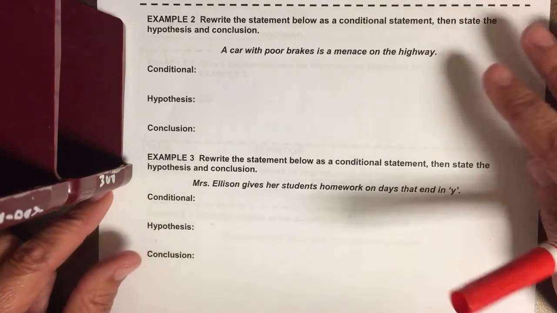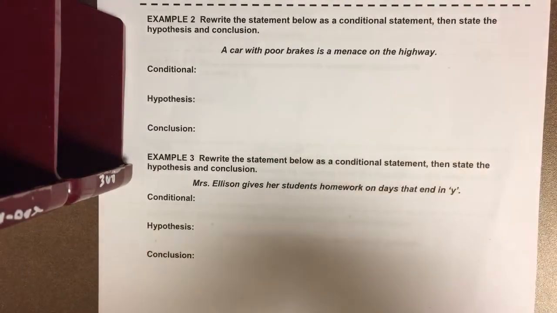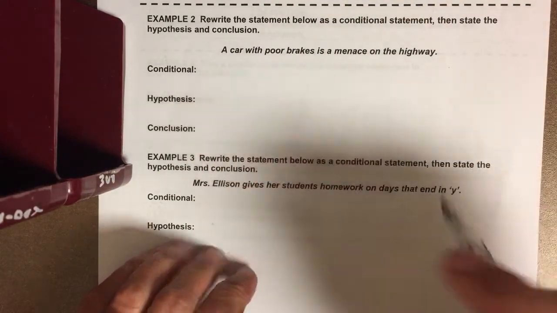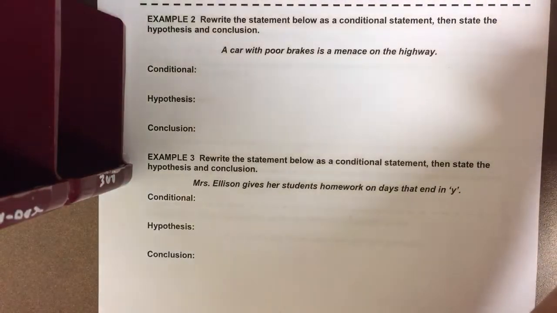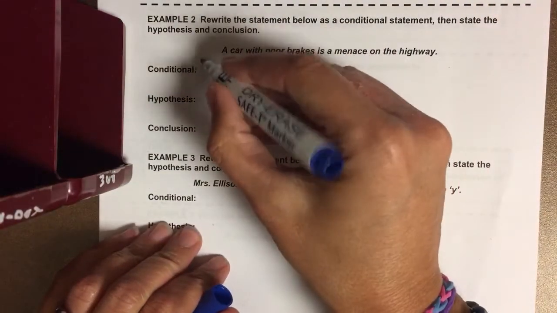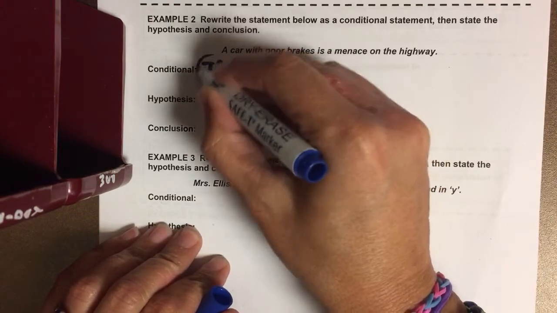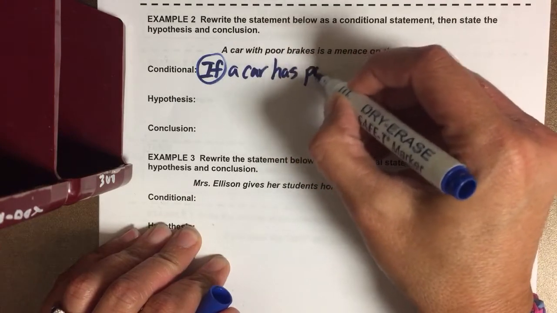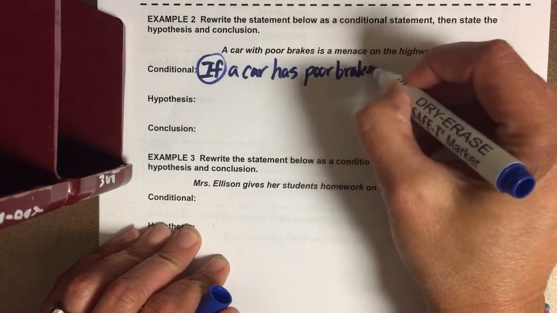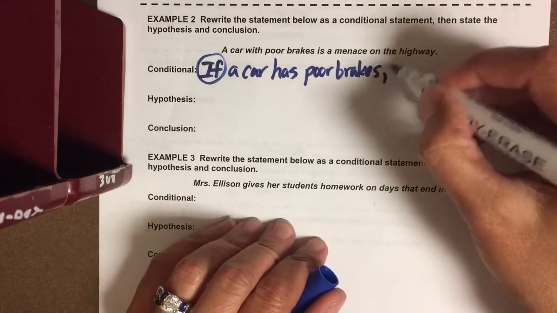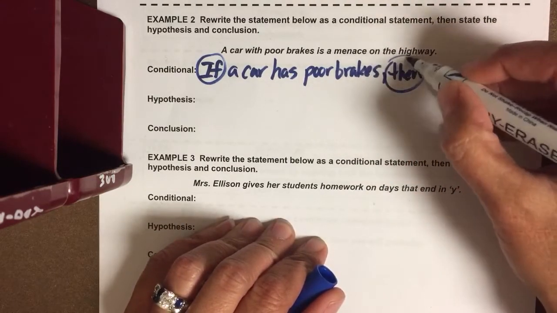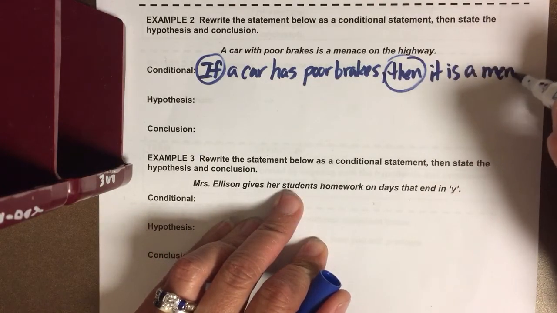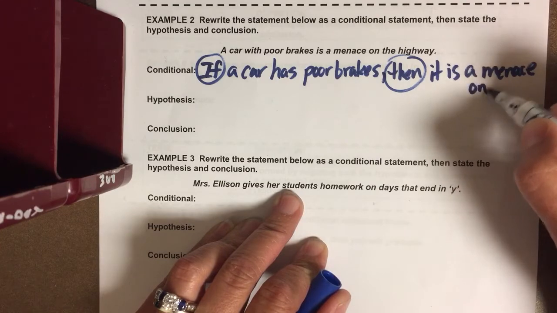The next one says to rewrite it as an if-then statement. So I'm going to make this a conditional statement. It says a car with poor brakes is a menace on the highway. So I'm going to write this as a conditional. I'm going to say if a car has poor brakes, then it is a menace on the highway. I'm not going to necessarily write it all out.